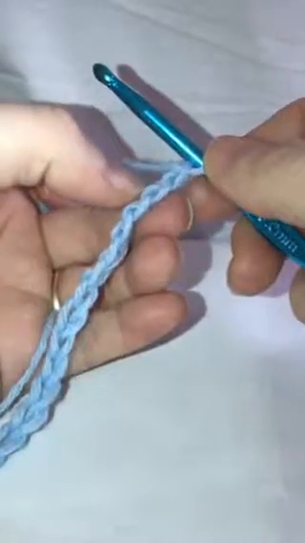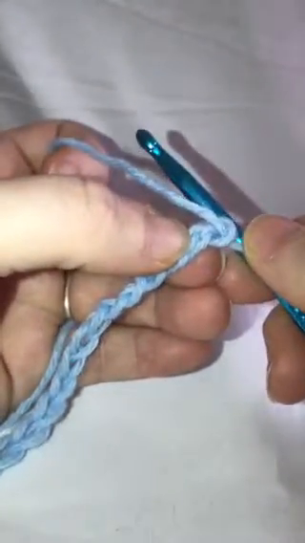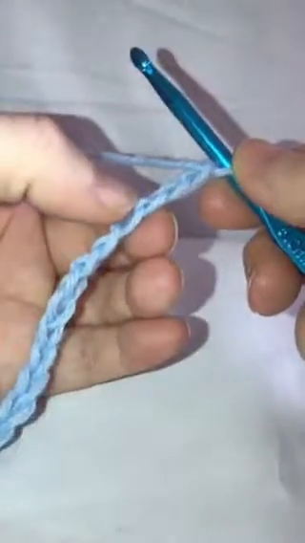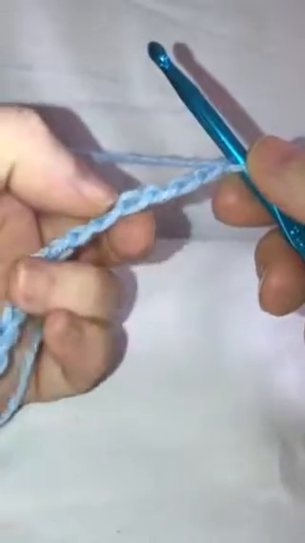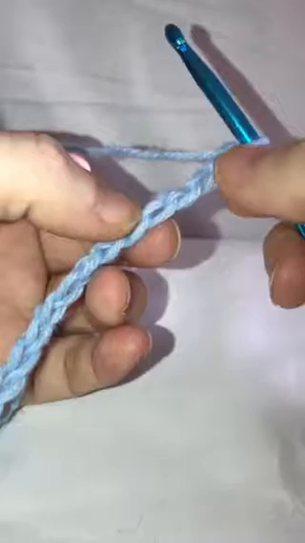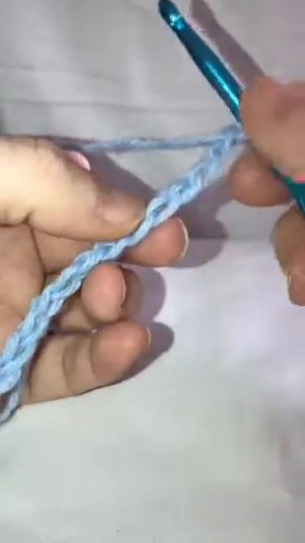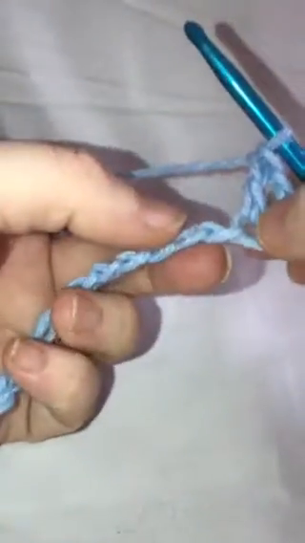And we're going to skip the first 3 chains and start in that 4th chain from the hook. So 1, 2, 3, and that makes 4. And we're going to double crochet into the next 4 stitches. So that's 1.